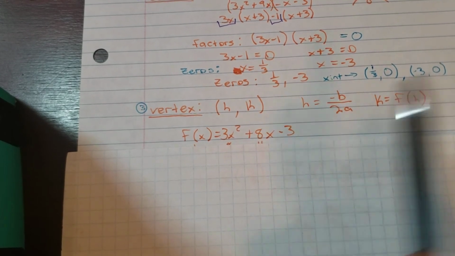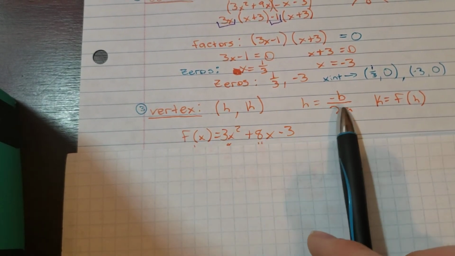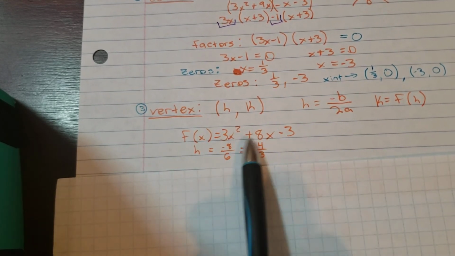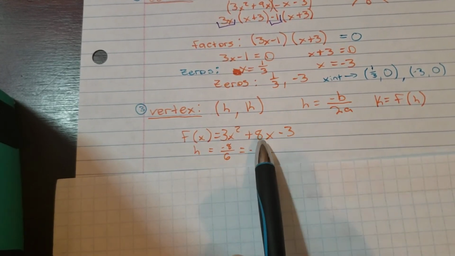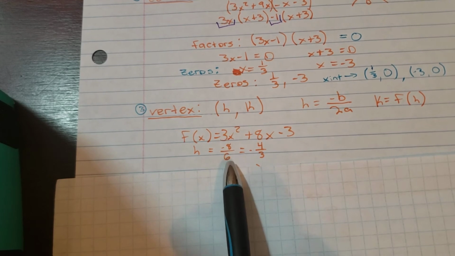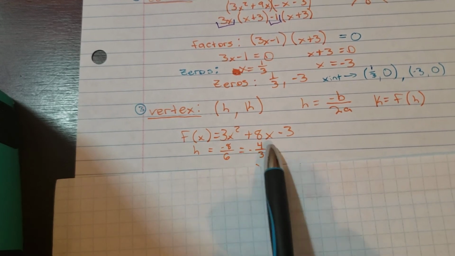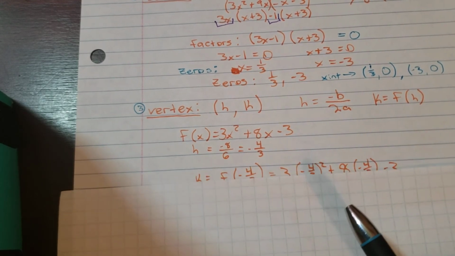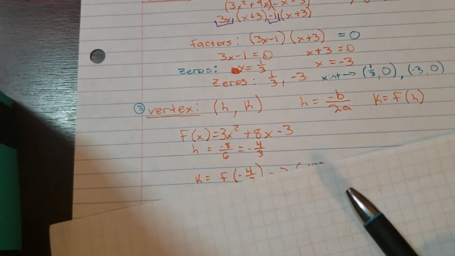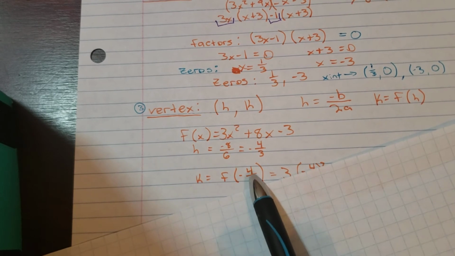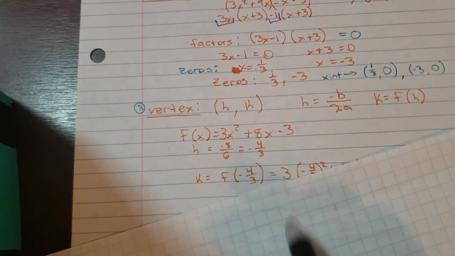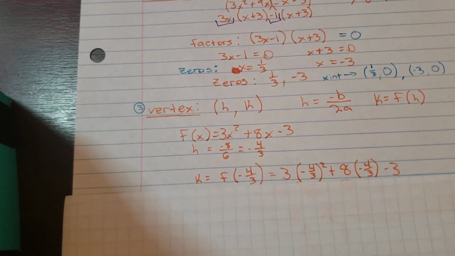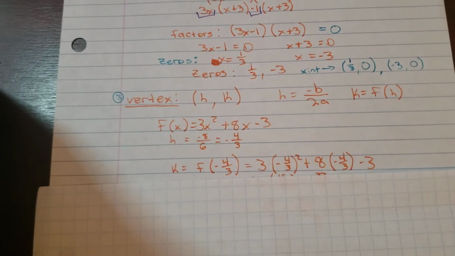And the x value of that vertex is going to come at negative b divided by 2a. So negative 8 divided by 6, which is negative 4/3. Okay, now our k value is going to be where x equals that. So I'm going to plug this in for x and solve. Now, because it's a fraction, it's a little bit ugly.